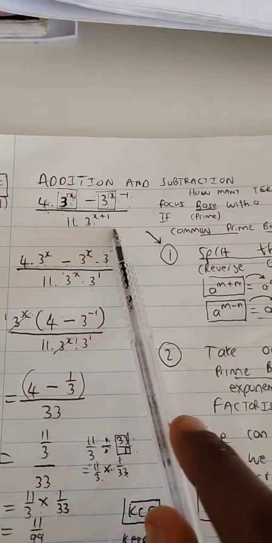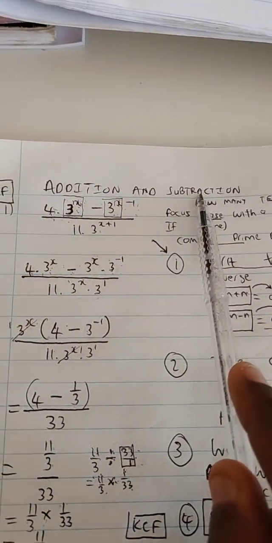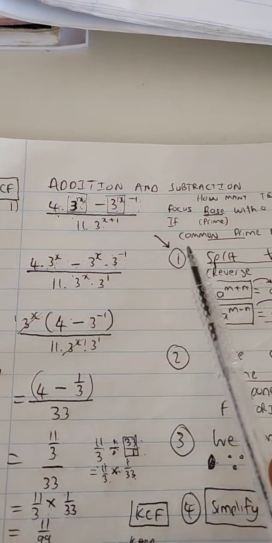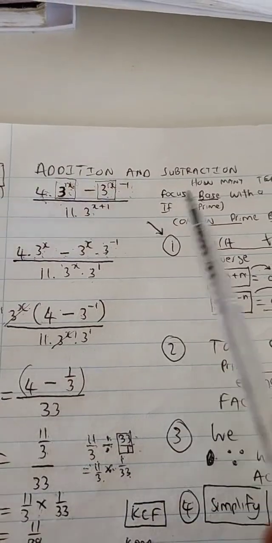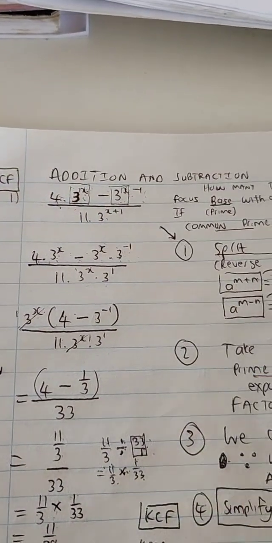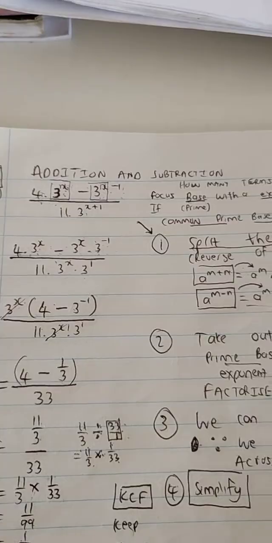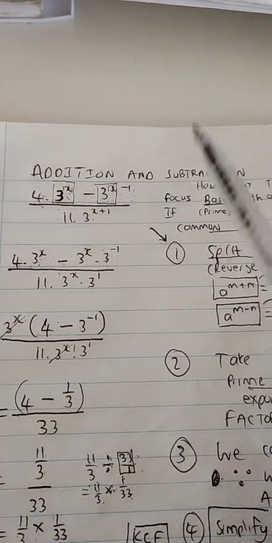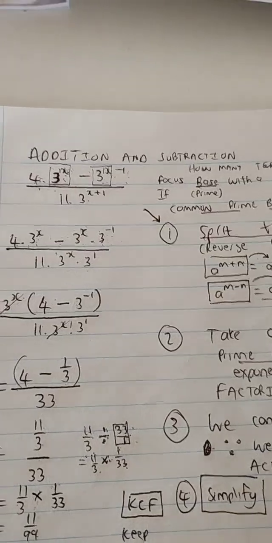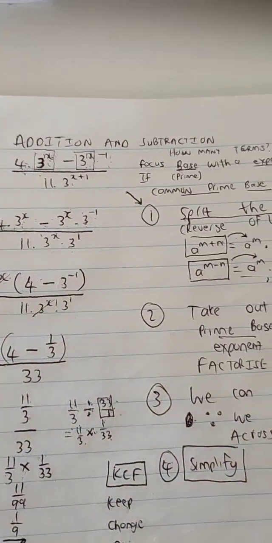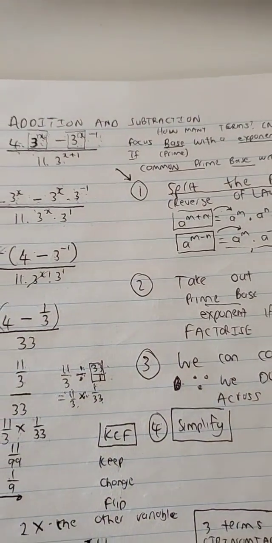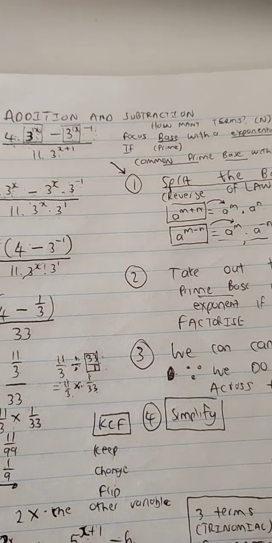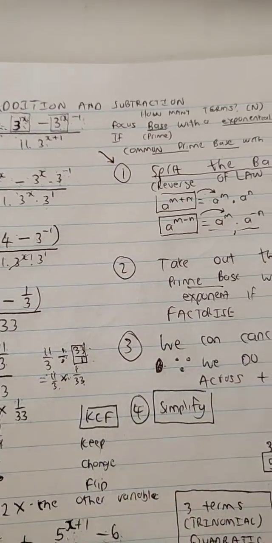Then we turned our attention to addition and subtraction between bases. There's still multiply and divide, but there's an infusion of addition and subtraction. What do we do in those situations? Now we are no longer eating an apple, we are eating an orange. So when you eat an orange, guys, you first must take the peel. You must peel off something.